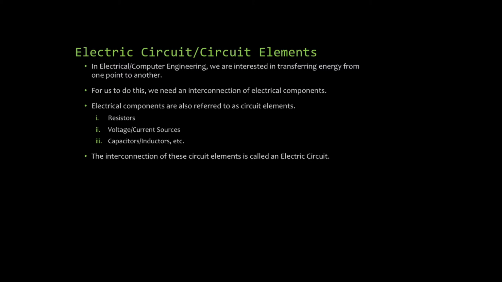In electrical and computer engineering, we're interested in transferring electrical energy from one point to another point. And in order for us to do this, we need an interconnection of electrical components or circuit elements. Some common circuit elements that you're probably already familiar with are resistors, voltage and current sources like batteries, and capacitors and inductors. And these circuit elements alone are not very useful in the real world.